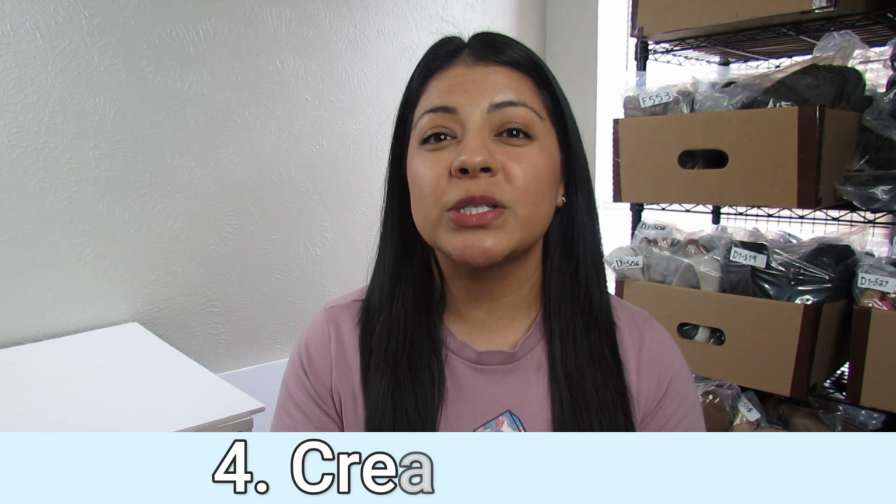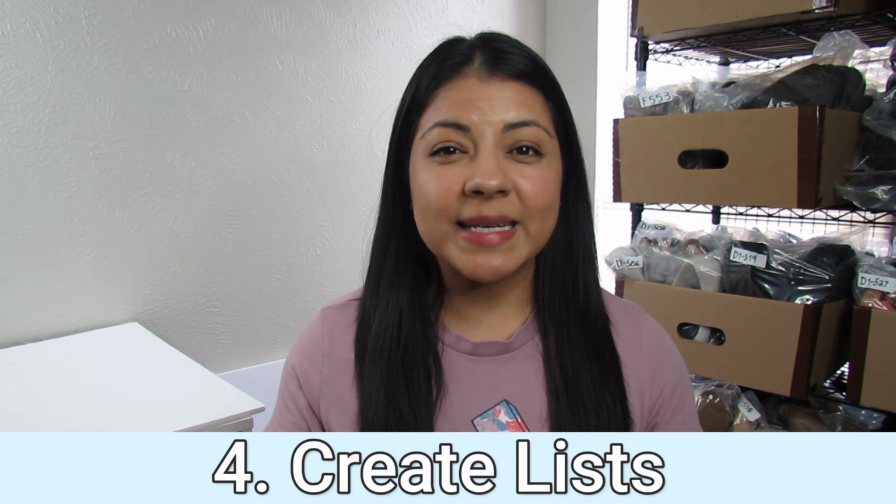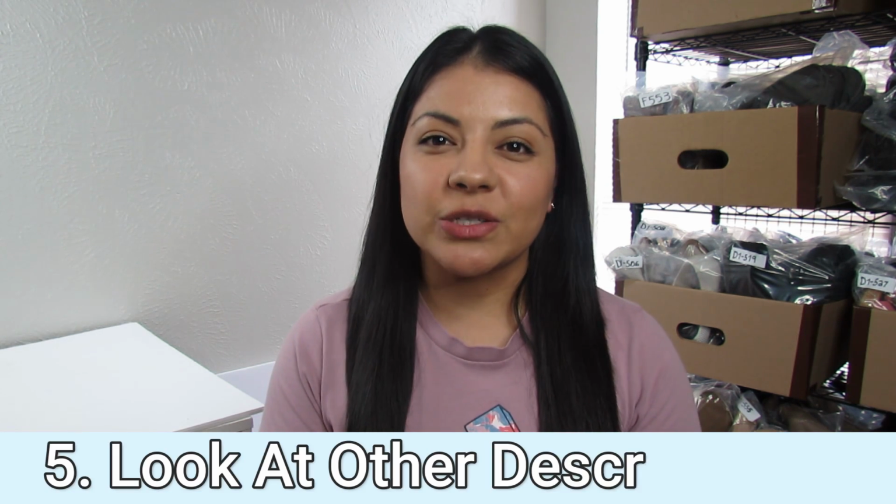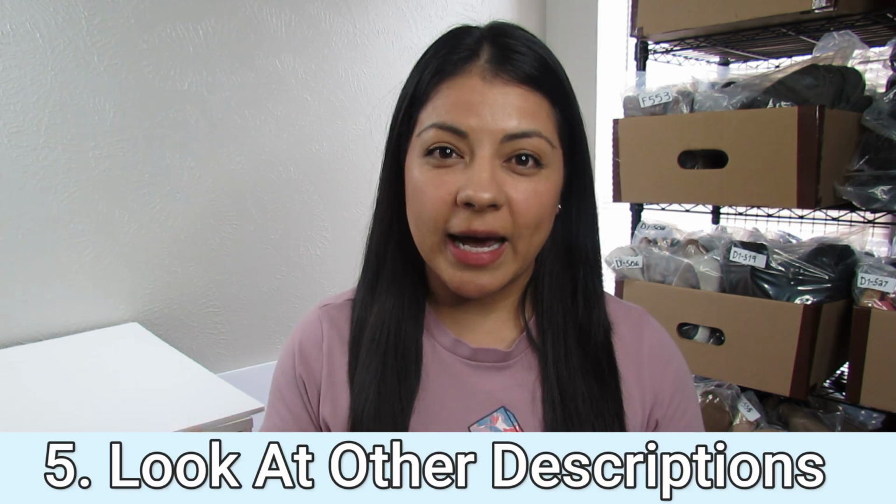but when all else fails, tip number 4 is to create lists. This is the easiest way to create that white space and to organize all of the details about your item. Tip number 5 is to look at other descriptions for inspiration on how to structure yours. So just go onto Poshmark, browse around, and see what descriptions entice you.